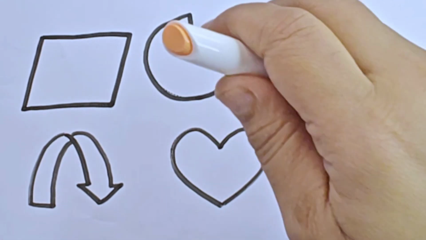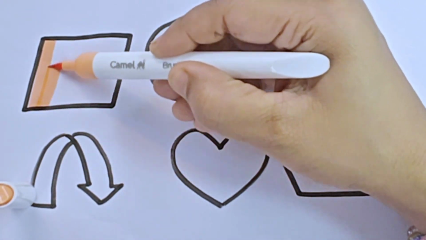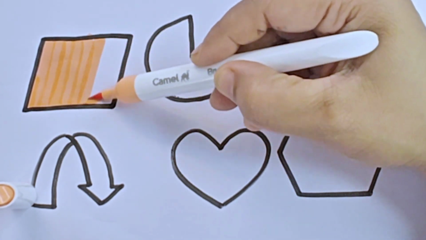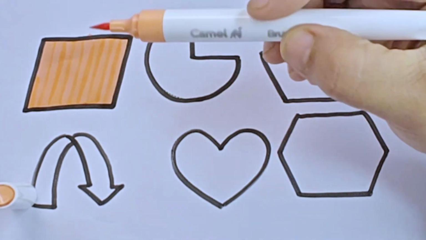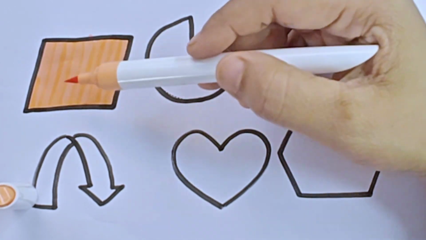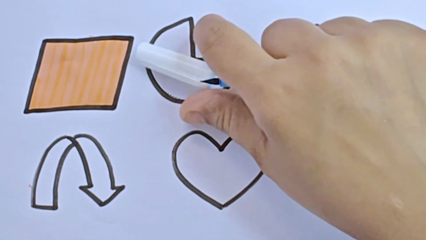It is peach color. It is parallelogram. It has 4 sides and opposite sides are parallel to each other. It is a 2D shape. It is sky blue color.